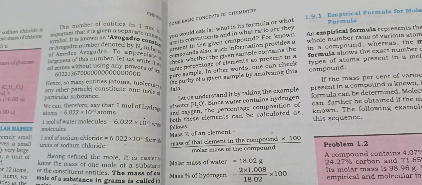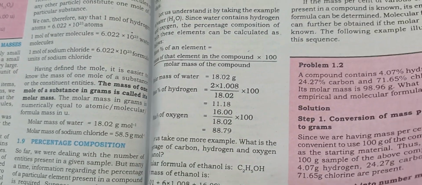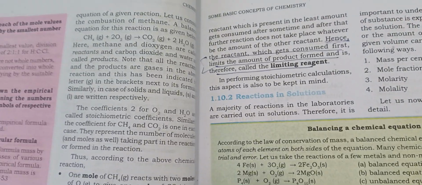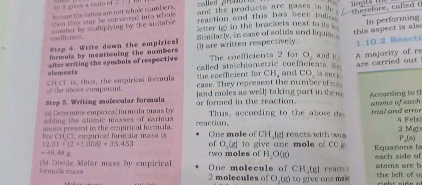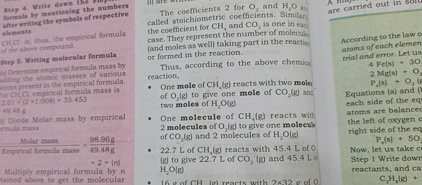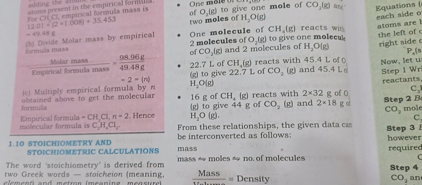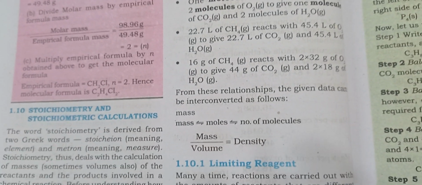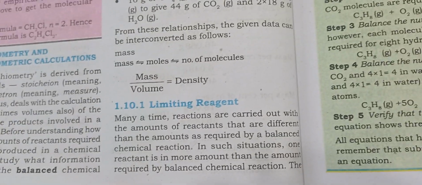They may ask one more question on this, and expressing concentration and limiting reagent are also very important. Here you see, 1 mole of CH4 reacts with 2 moles of O2 to give 1 mole of CO2 and 2 moles of H2O. So like this, they may be asking stoichiometry questions also. So a limiting reagent is also very, very important.